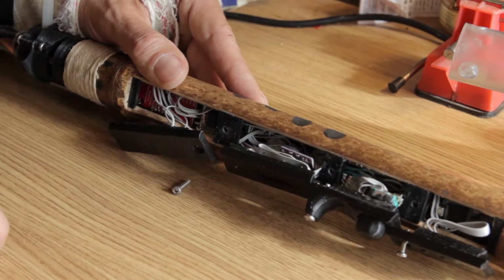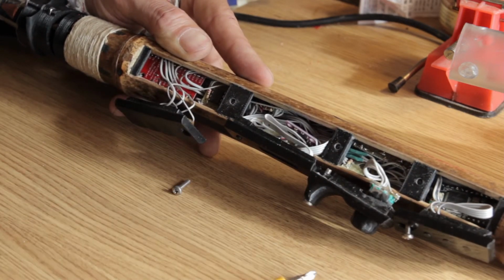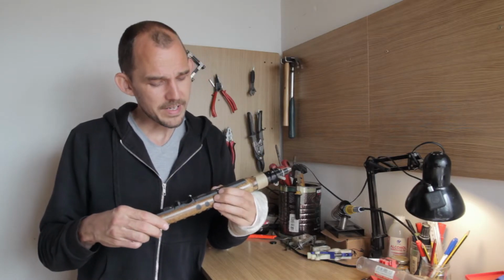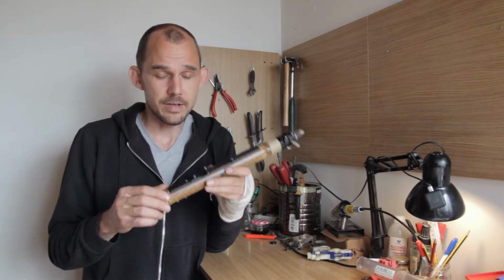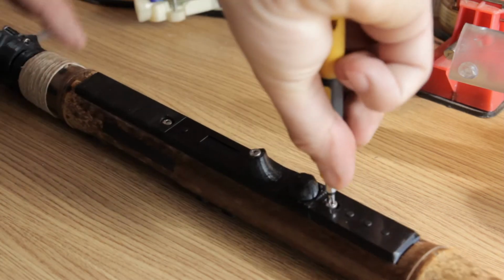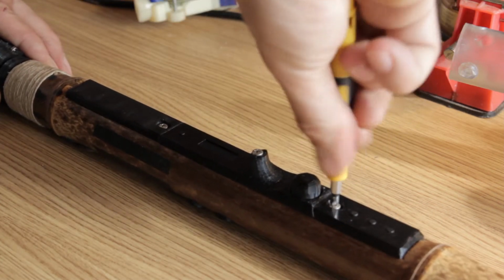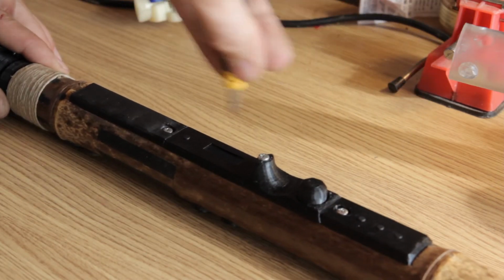I mean, they're certainly not going to fall out spontaneously, they don't rattle around or anything like that, but they're not perfectly fixed, and it's not the strongest solution. So a different design of the interior of this has occurred to me since building this. I'm going to slightly change the pieces into which these screws are fixed, thereby improving the strength and stability of the belly section as a whole.